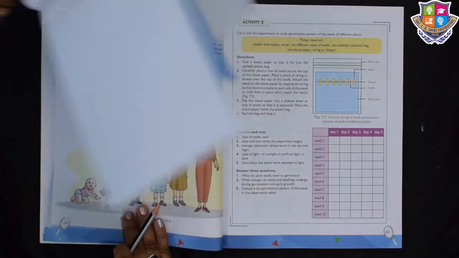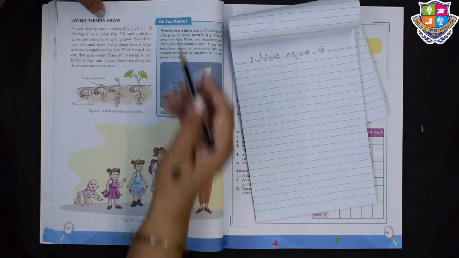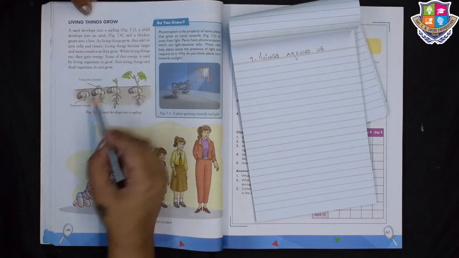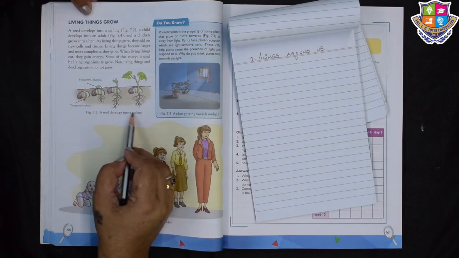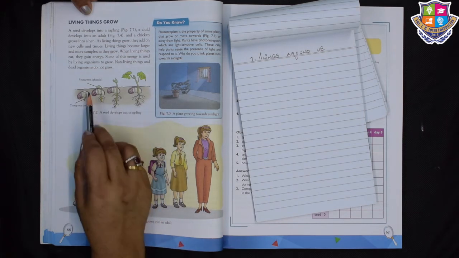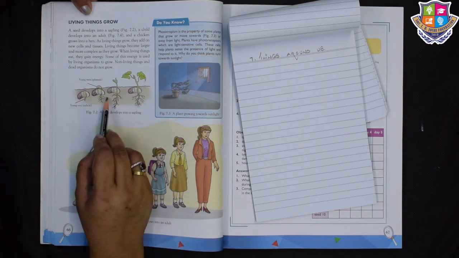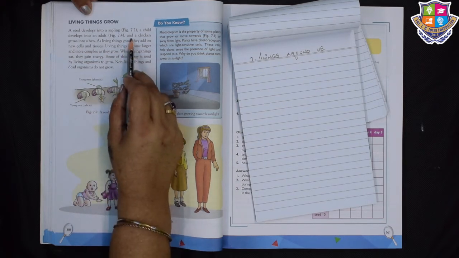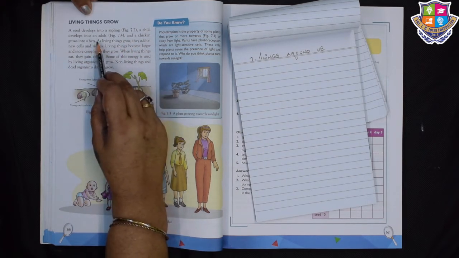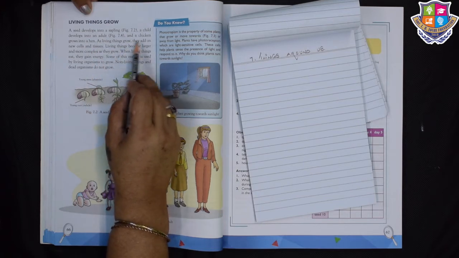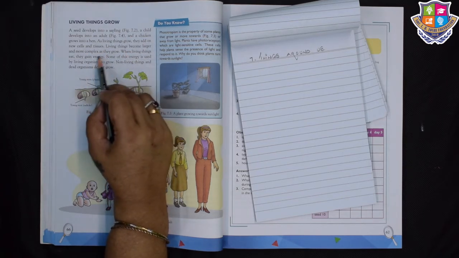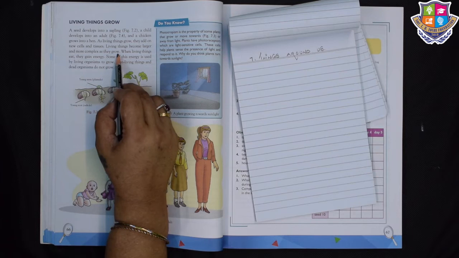Okay, now let's see about the living things growing. A seed develops into a sapling. Okay, this is a seed developing into a sapling. This is a young stem, this is a plumule, and this is how it keeps growing. And a chicken develops into a hen. As living things grow, they add on new cells and tissues. Living things become larger and more complex as they grow.